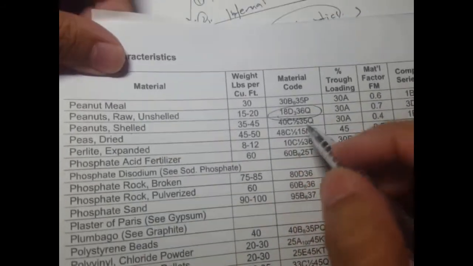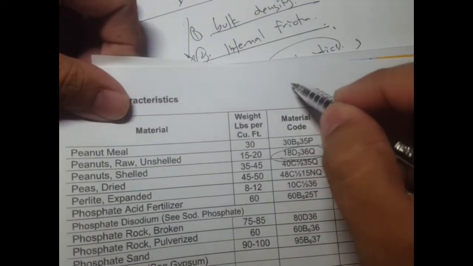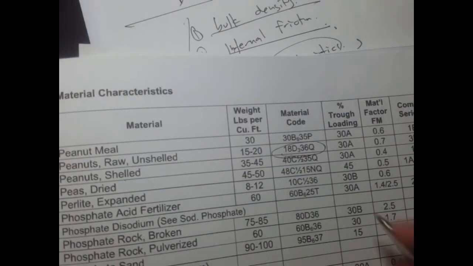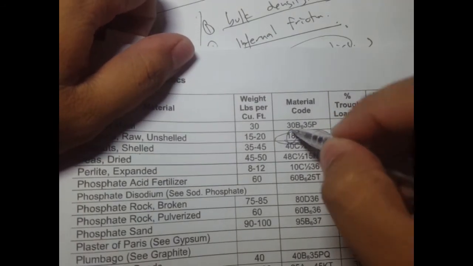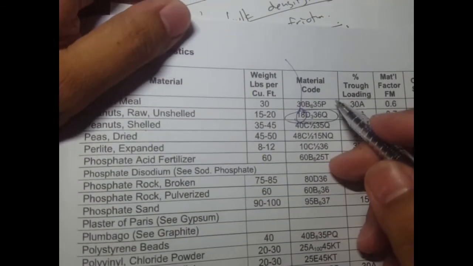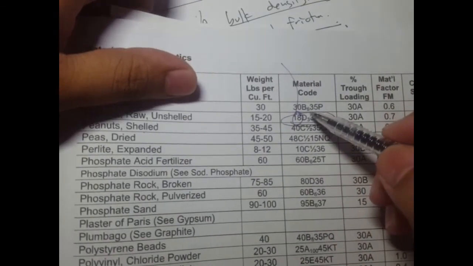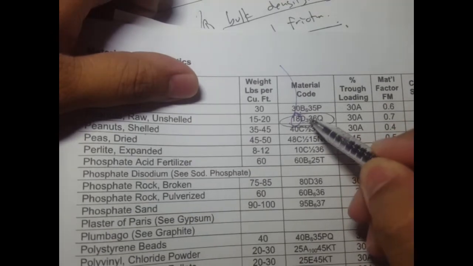Now this material code, let's write it here. The first two digits, it is 18. Actually, that's the digits before this letter, this D sub 3.